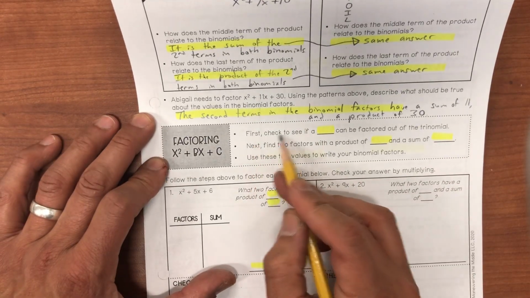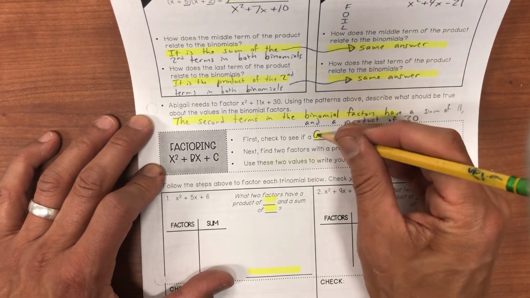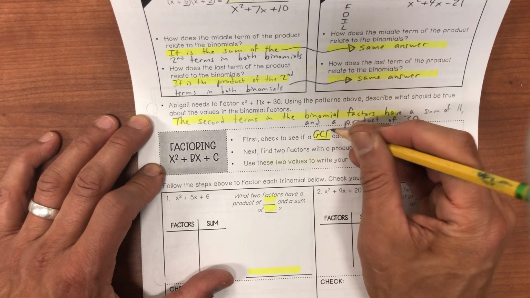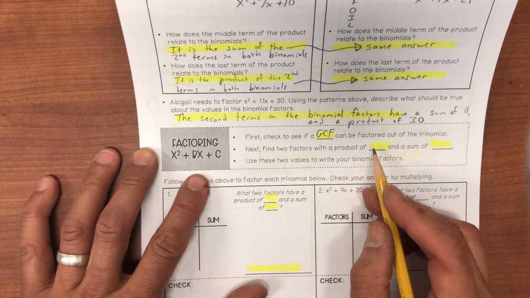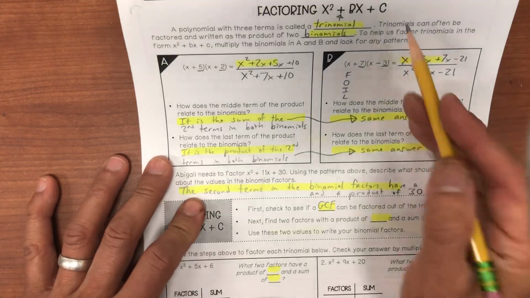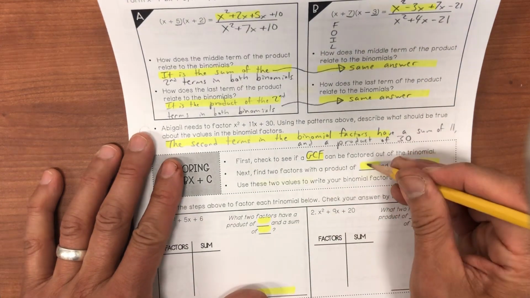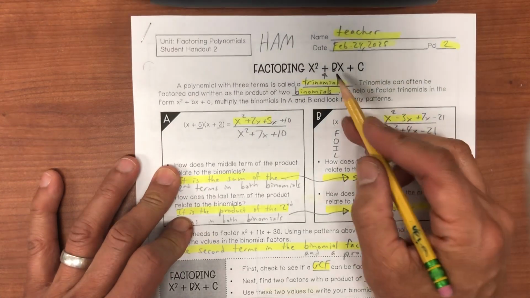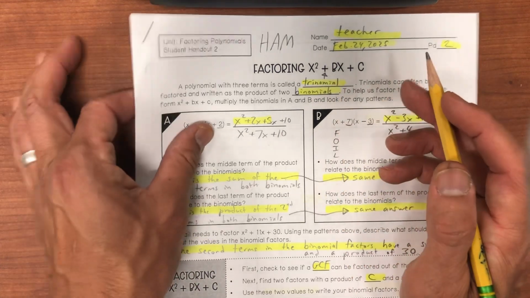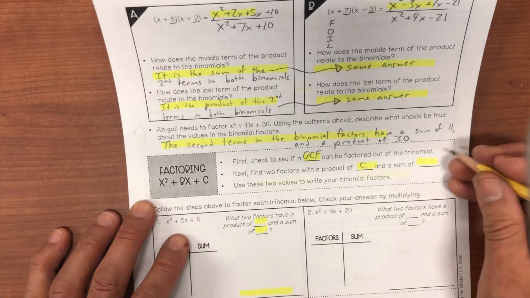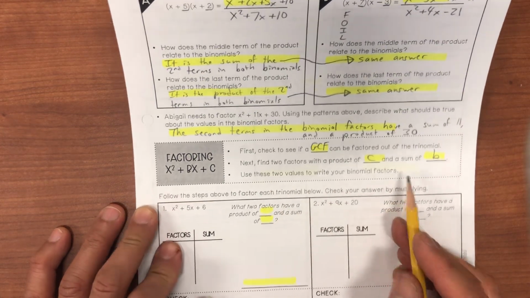So with our vocabulary, first check to see if GCF can be factored out. That should be step number one always. Check to see if there's a GCF. Next, find two factors with a product of C. You might be thinking, what's C? C is that constant by itself. Find two factors with a product of C and a sum of B. B is that middle term or that second coefficient. Use these two values to write your binomial factors.